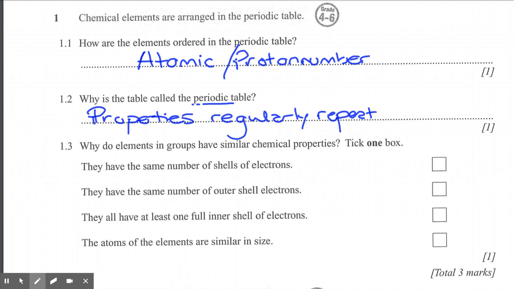And within these similar chemical properties, as we've just been mentioning, the reason they have these similar chemical properties is due to the same number of outer shell electrons. Okay, so everything in group 7, for example, has 7 outer electrons. Everything in group 1 has 1 outer electron.